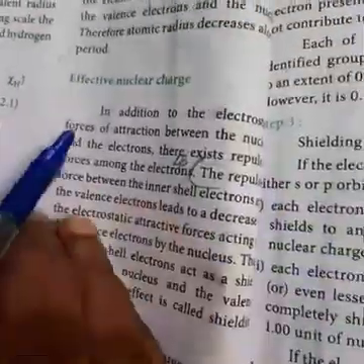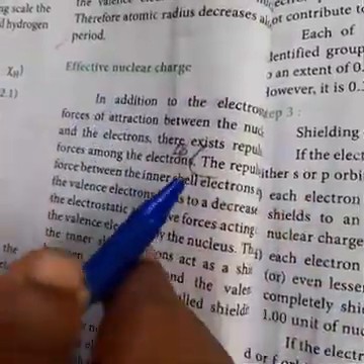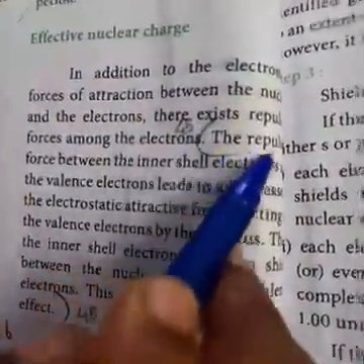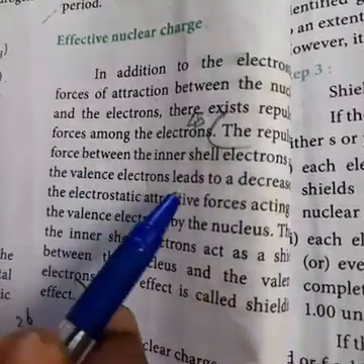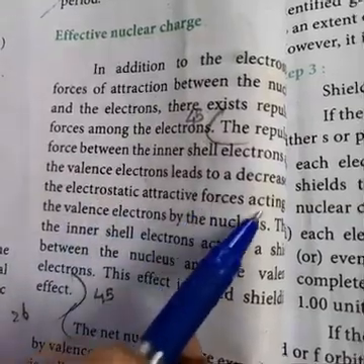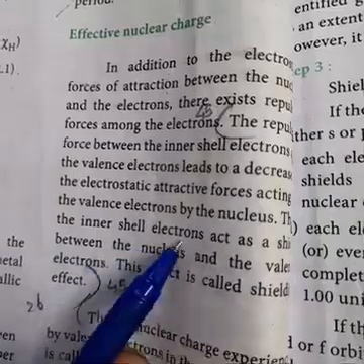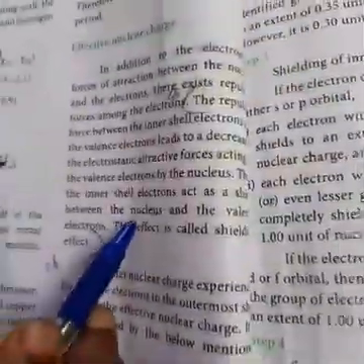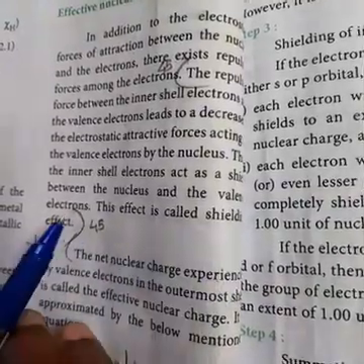First question: what do you mean by shielding effect? Under the effective nuclear charge heading, from the 4th line onwards, you mark now. The repulsive force between the inner electrons and the valence electrons leads to a decrease in the electrostatic attractive force acting on the valence electron by the nucleus. Thus, the inner electrons act as a shield between the nucleus and the valence electron. This effect is called the shielding effect.